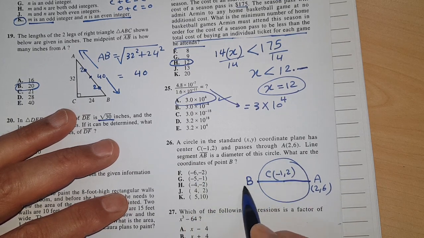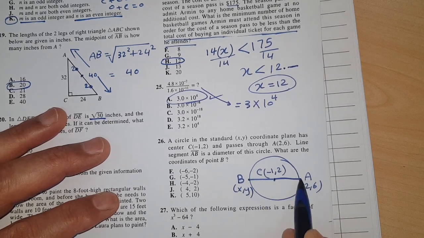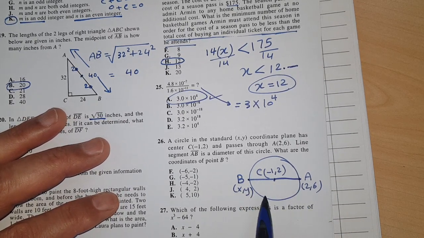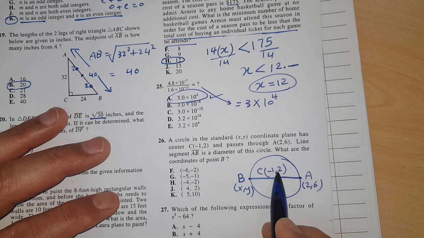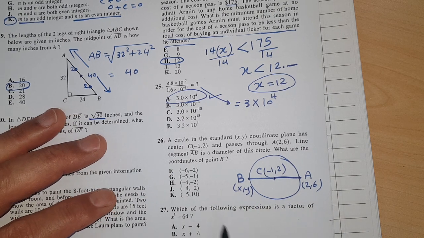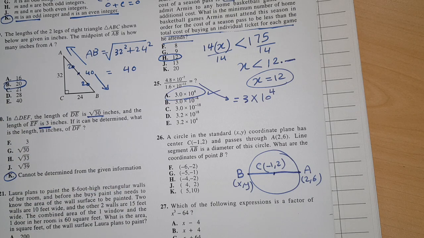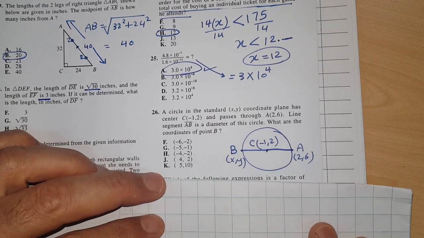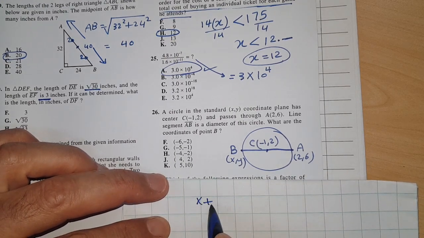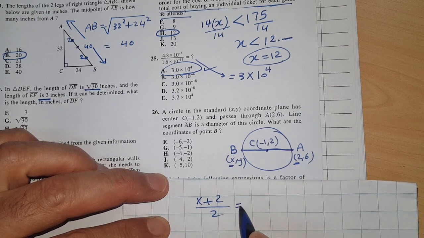Okay, what is the coordinate of B? So B, consider x and y. You know the center of a circle is the midpoint of the ends of any diameter of the circle. So simply you can say 2 plus x over 2 equals -1, and y plus 6 over 2 is 2. And then solve the equation. Very easy. I just show you the equation and you can do it yourself. Like this one, I just write the equation and you can solve it. You just say x plus 2 over 2, the sum of the x's together over 2, equals -1.